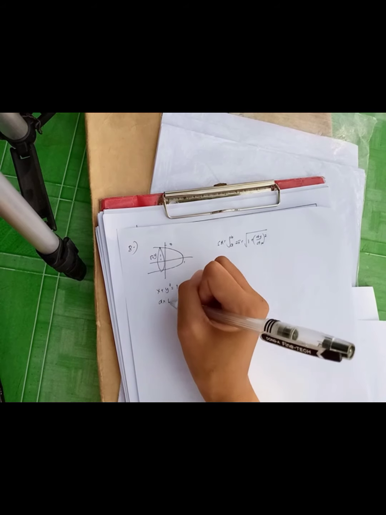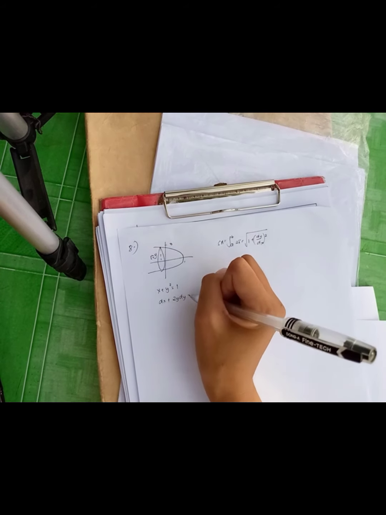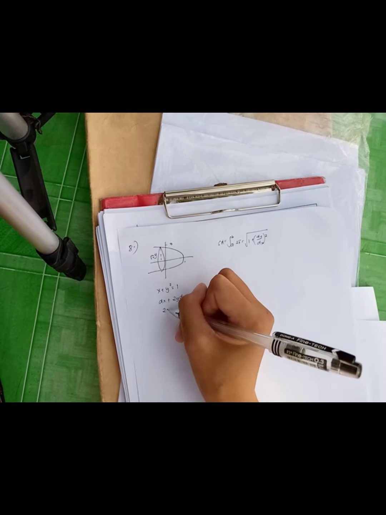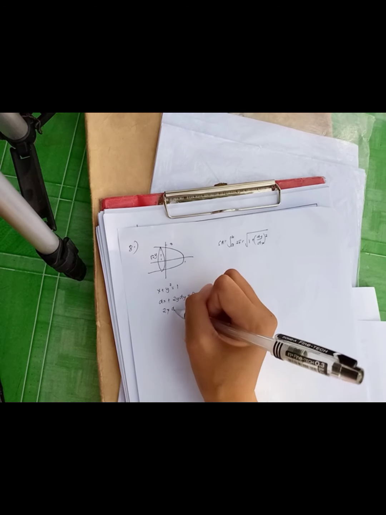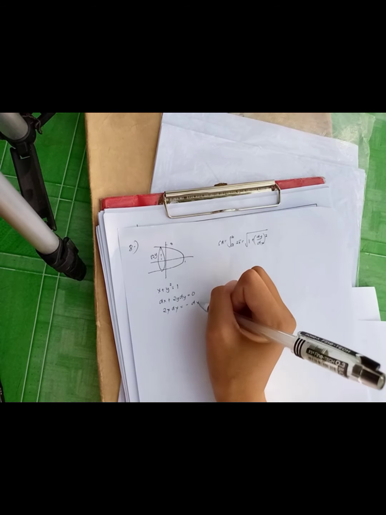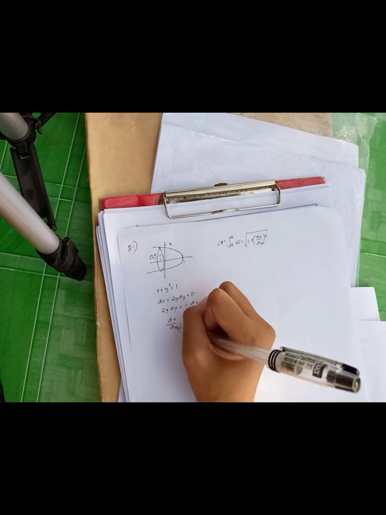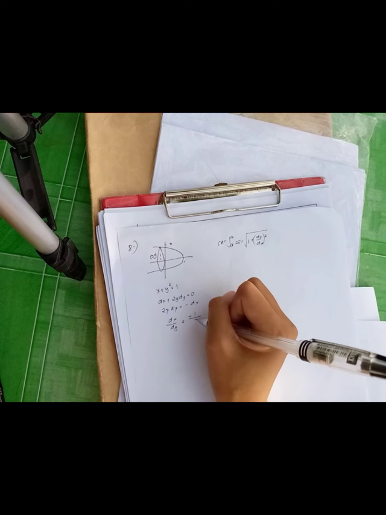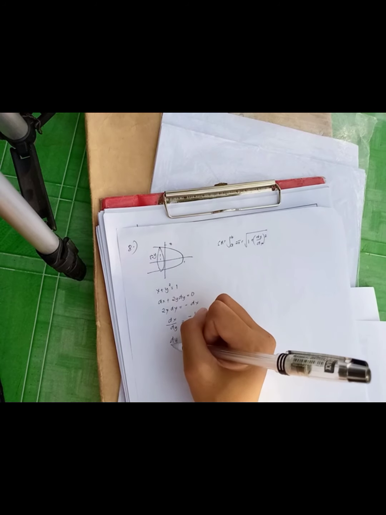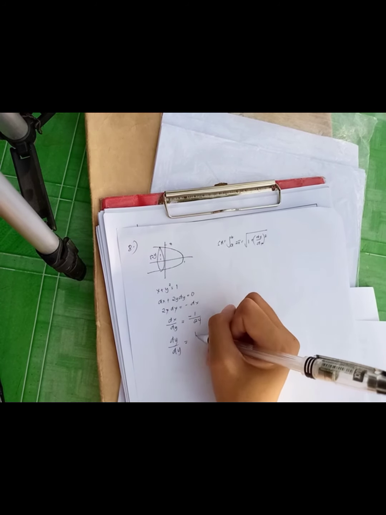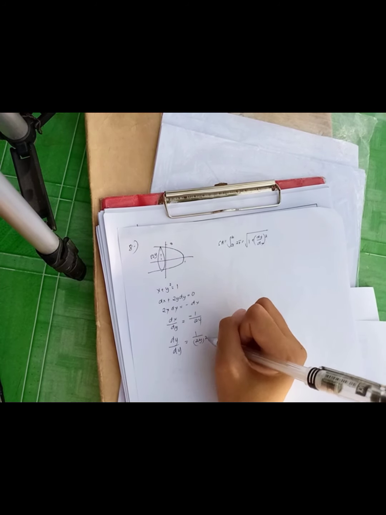So dx plus 2y dy is equal to 0. So 2y dy is equal to negative dx. dx over dy is equal to negative 2y. So dy/dx is equal to negative 1 over 2y.